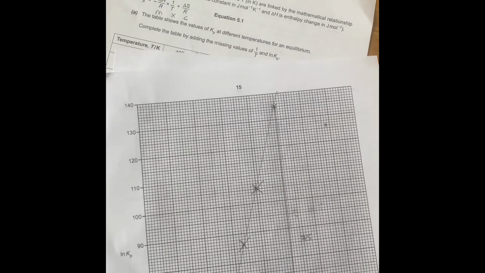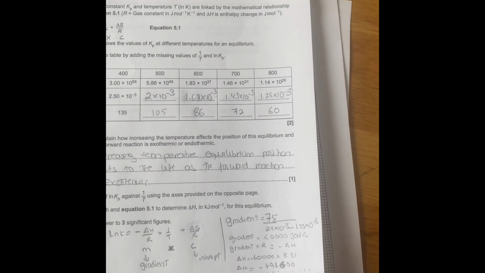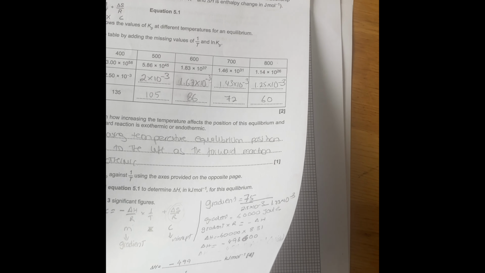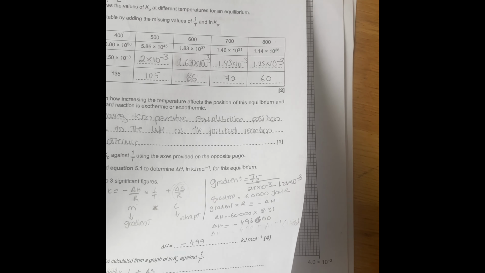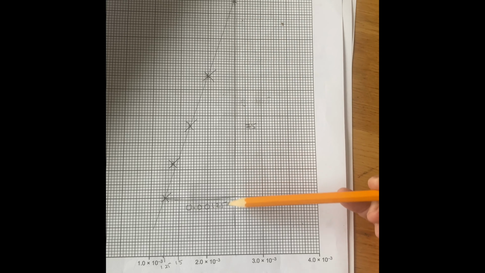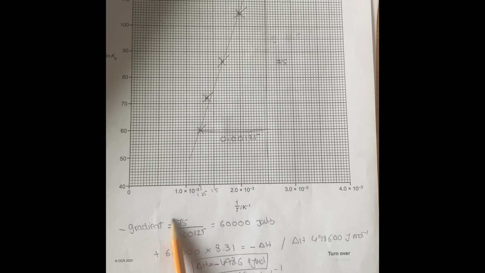So the next thing they ask you is to work out delta H. To work out delta H, I worked out the gradient, which is 75, the difference. So I use 75 divided by 0.00125. So the gradient is actually minus 60,000.